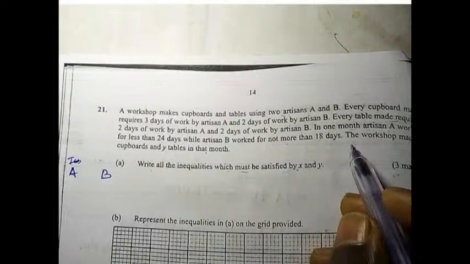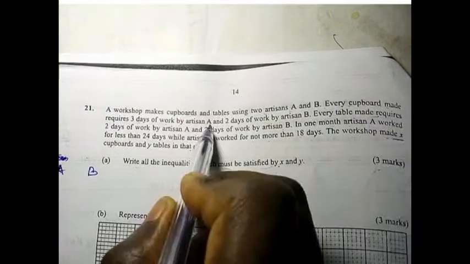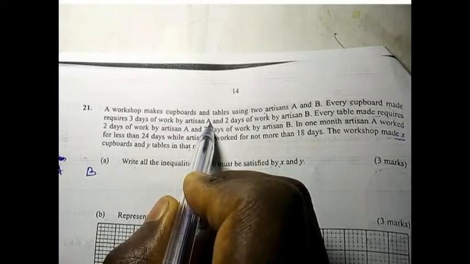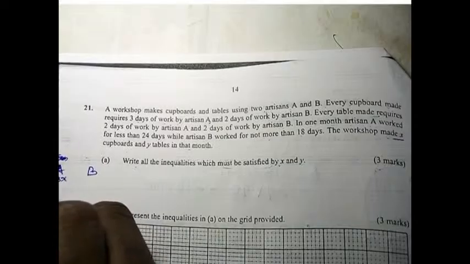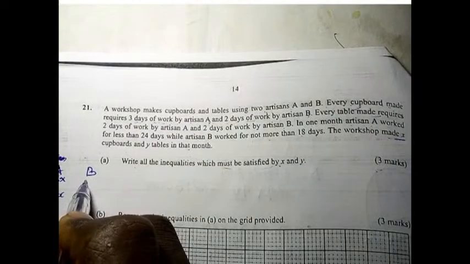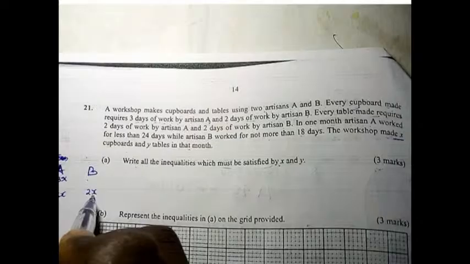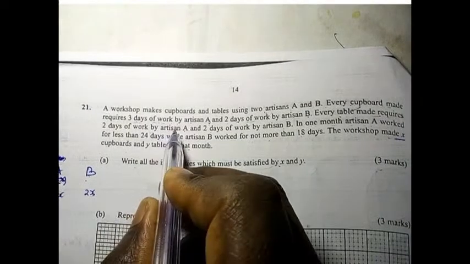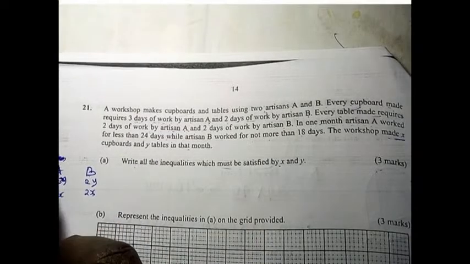So the workshop makes X cupboards and Y tables, so at machine A it takes 3 days. So 3 at A makes 3x, 3y. At machine A, cupboards and tables take 3 days, and 2 days to make X parts. So this one will require more than this. Meaning when you add this one with this, it is going to work.